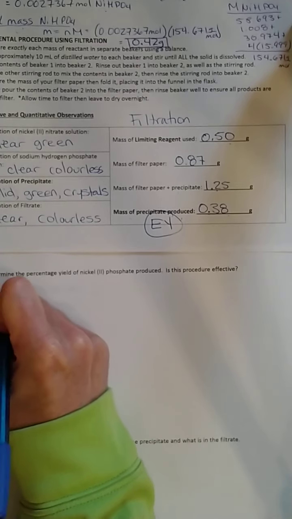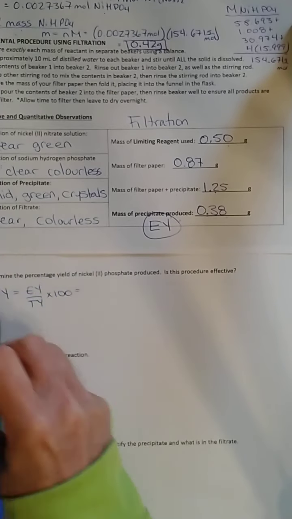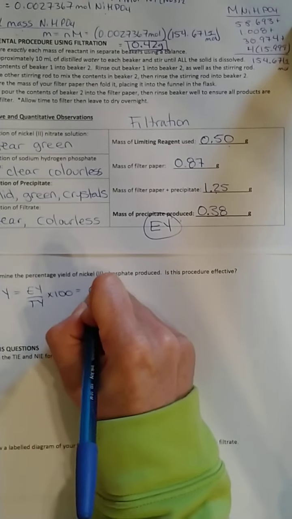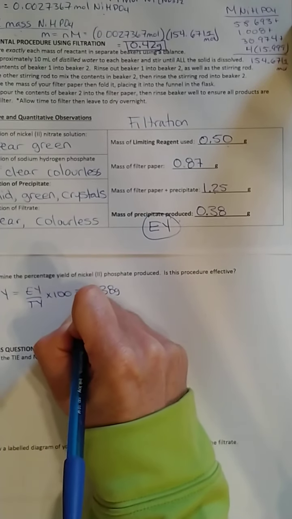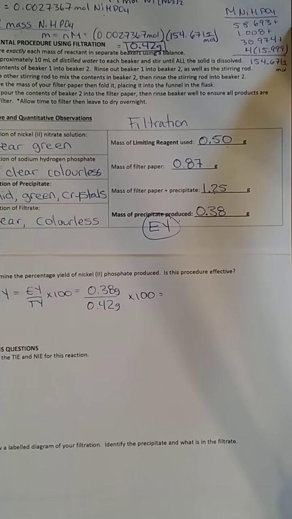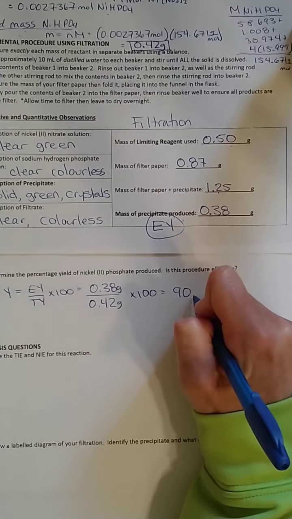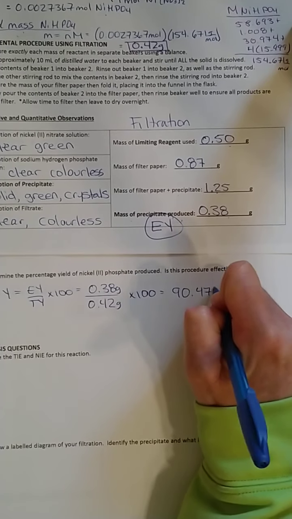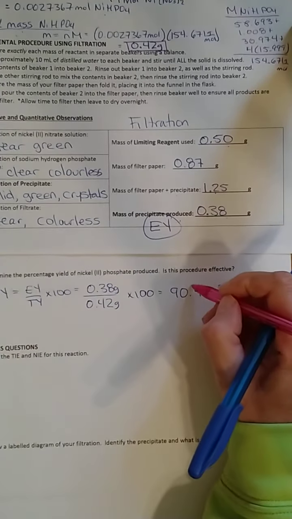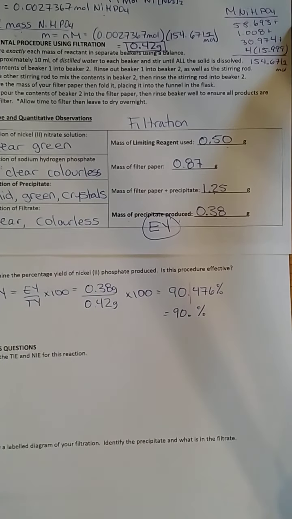Okay, all right, so now what we want to do is determine our percent yield. So remember, percent yield is EY over TY times 100. So our EY is going to be the 0.38 grams. We're going to divide it by the 0.42 grams times 100. And when we do, we are going to get something less than 100. We're going to get 90. And we want 2 sig figs. So because we get 90.476%, 2 sig figs, we need to cut it off. So 90 percent.